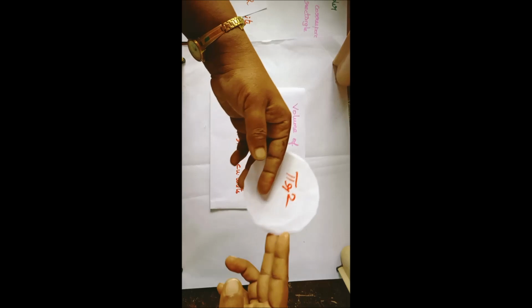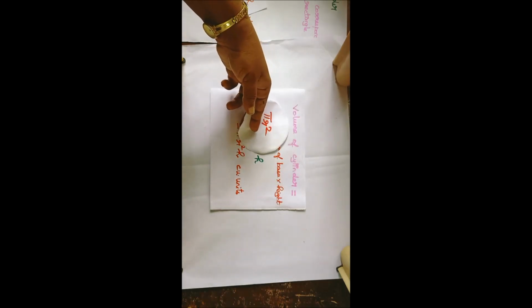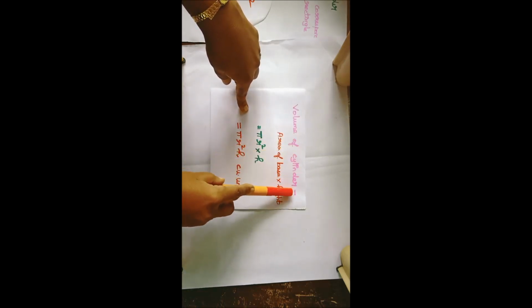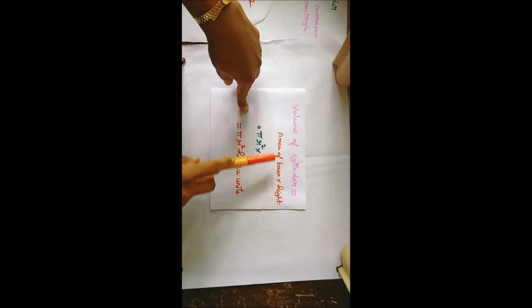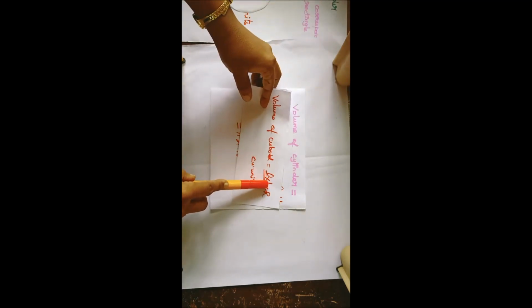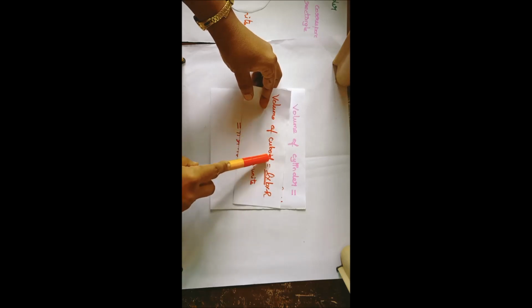What is the area of the base? Base and top are the same. It is a circle. So what is the area of the base? Pi r square. What is the term for height? H. So pi r square into H, you get pi r square H cubic units. So what is the volume of a cylinder? Area of base into height. This is the basic formula. What is the shape of the base? Circle. In case of a cuboid, the base shape is a rectangle, so here we write L into B and height is H. So LBH cubic units is the volume of a cuboid.